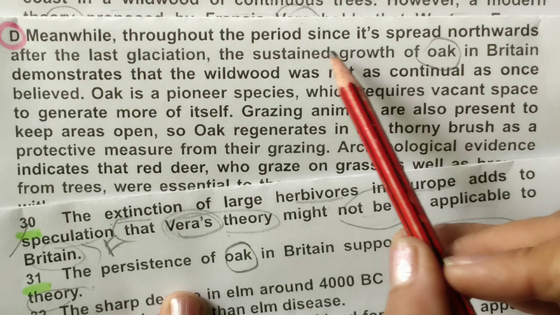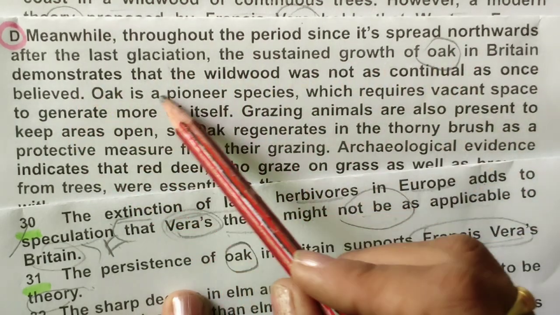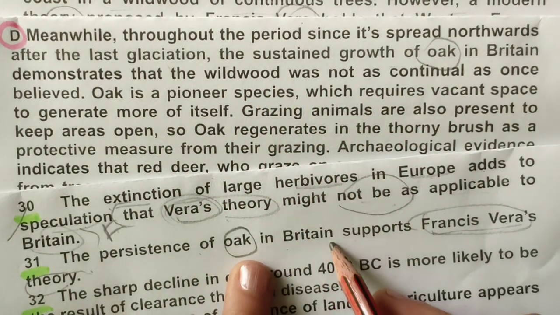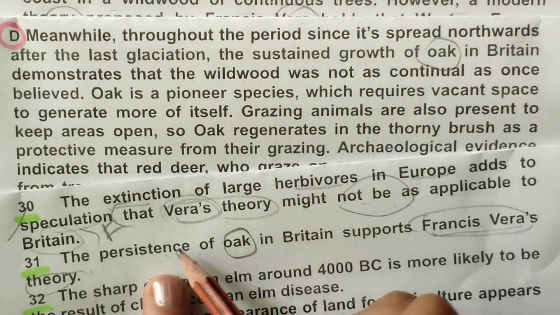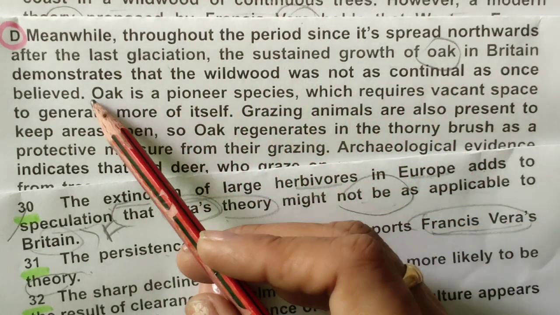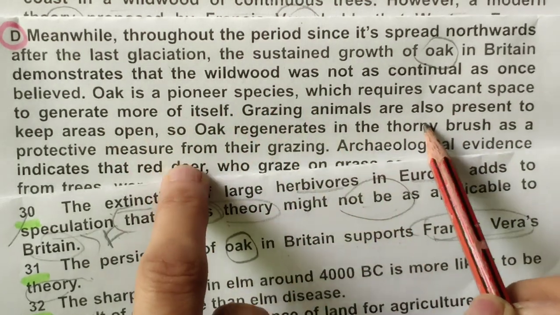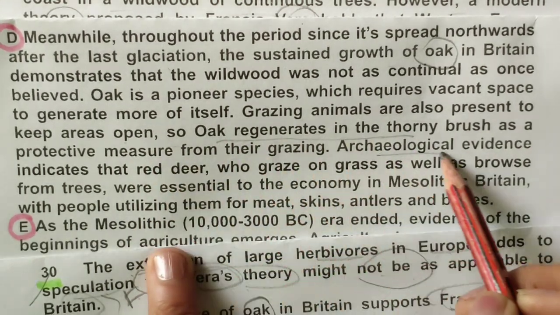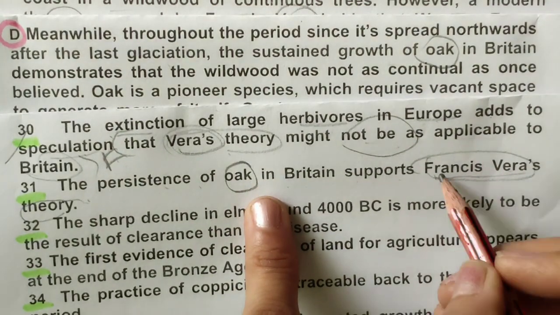Meanwhile, throughout the period since it spread northwards after the last glaciation, the sustained growth of oak in Britain demonstrated that the wildwood was not as continual as once believed. Okay, the persistence of oak in Britain supports this theory. So the sustained growth means persistent presence of oak in Britain demonstrates that the wildwood was not as continual as once believed. Oak is a pioneer species which requires vacant space. Grazing animals are also... oak regenerates in the thorny bush, and also archaeological evidence indicates that. Okay, so everything is matching, only this is not given.